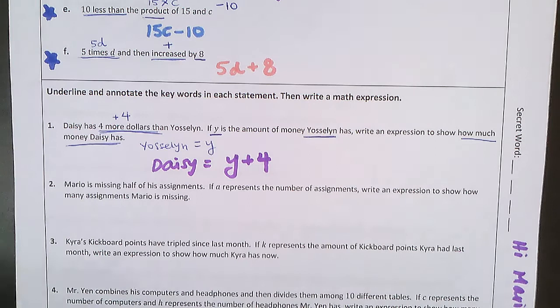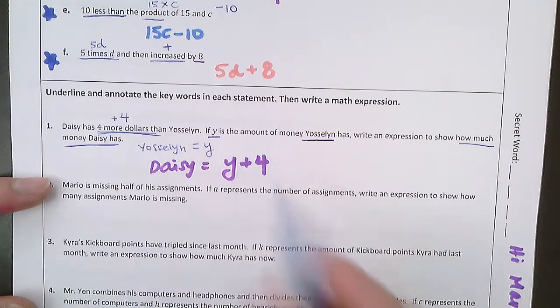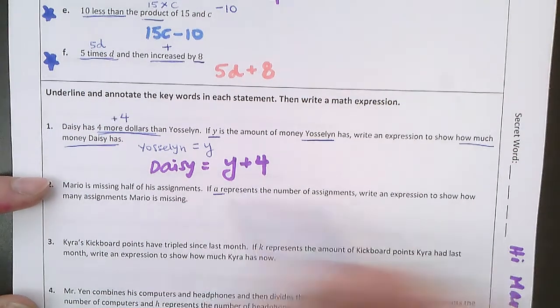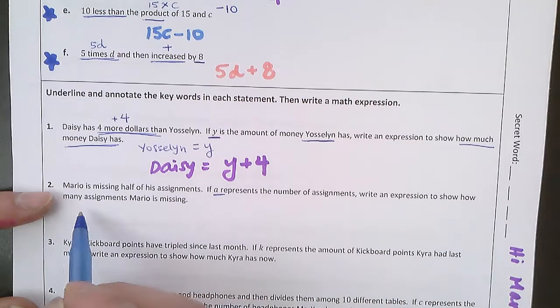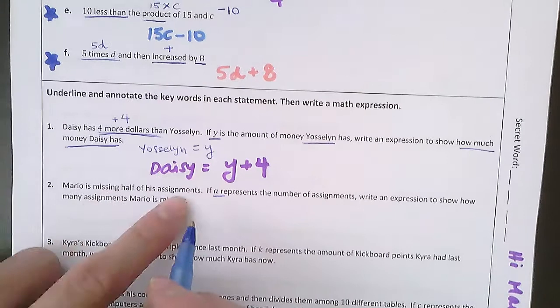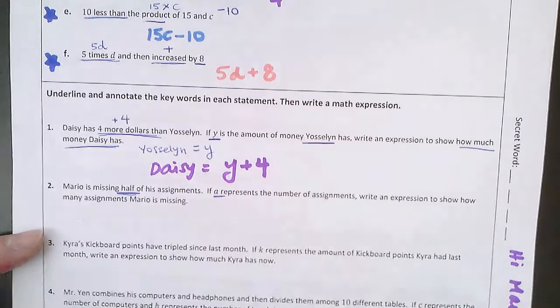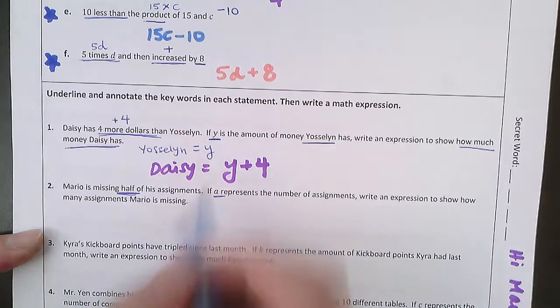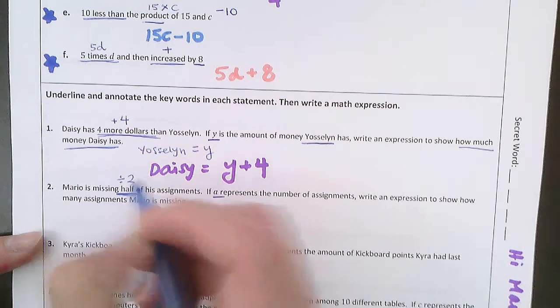Mario is missing half of his assignments. Uh-oh, that means his grade must not be very good. If A represents the number of assignments, write an expression to show how many assignments Mario is missing. Let's read it one more time. Mario is missing half of his assignments. So half, all right, let's underline that. Half means we're always dividing something by 2. So I'll put divide by 2 here.